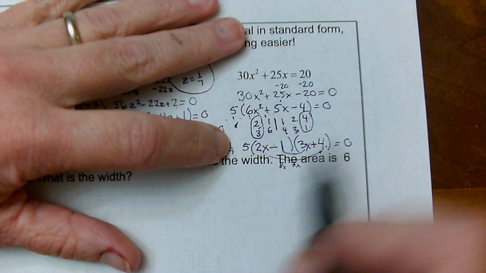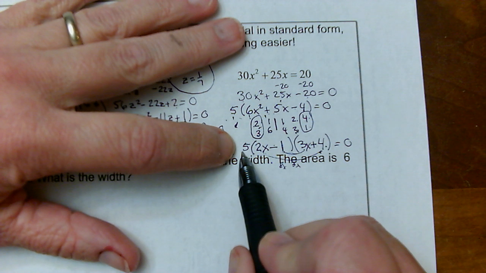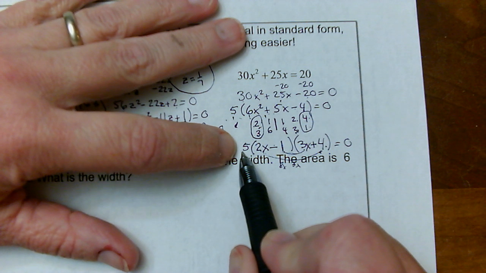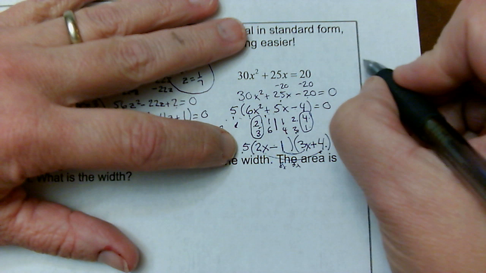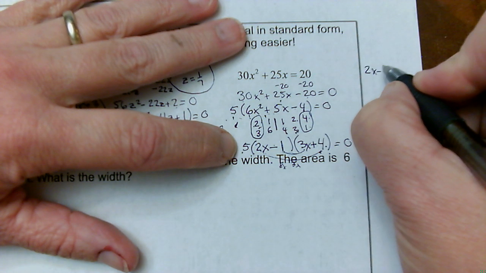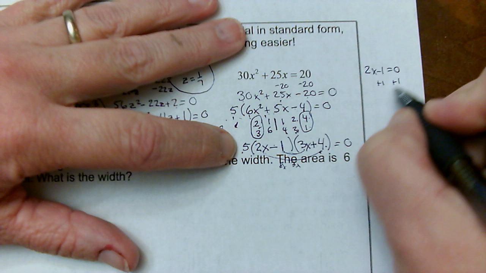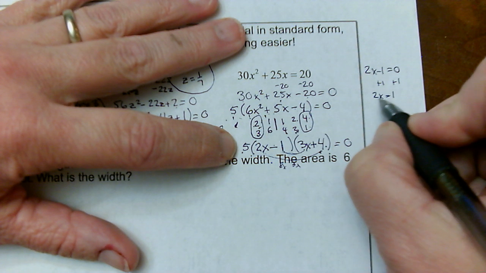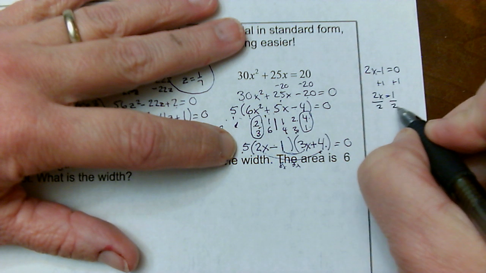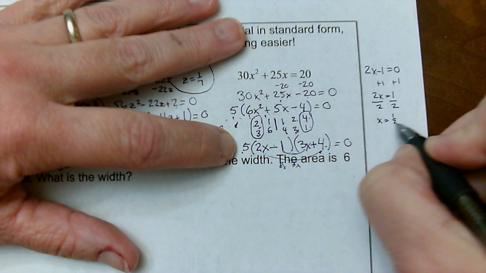So now I set each factor equal to 0. 5 never equals 0, so I don't have to worry about it. There's no x with it, I don't have to deal with it. But if 2x minus 1 equals 0, then we add 1, and that gives us 2x equals 1, and then we divide by 2, and we get x equals 1/2.